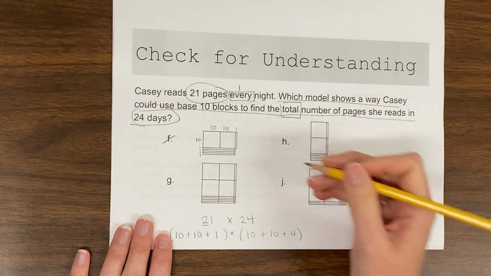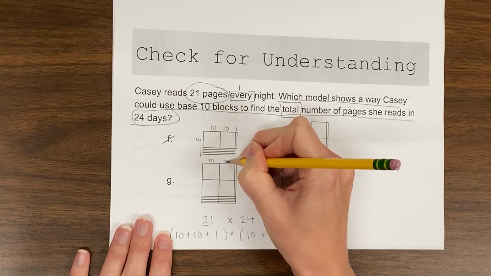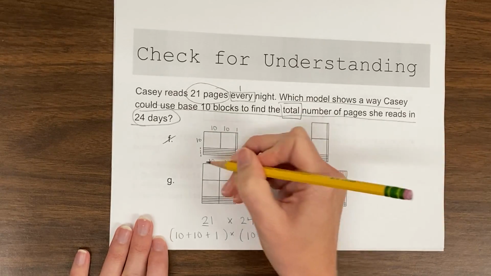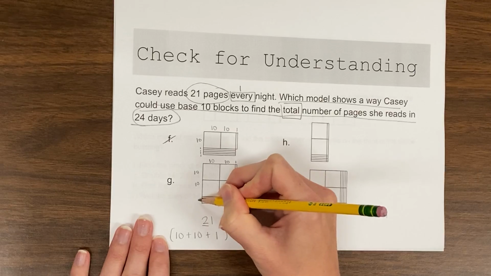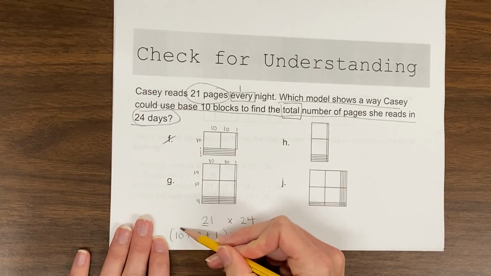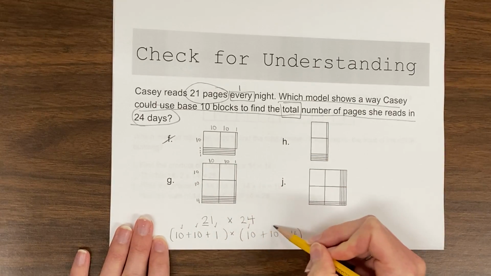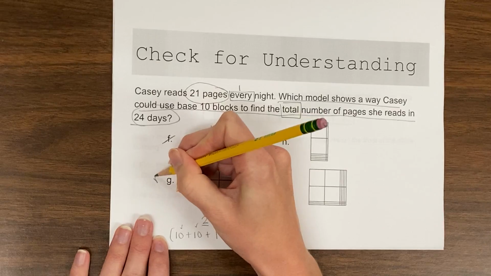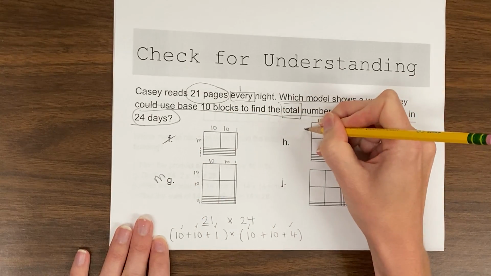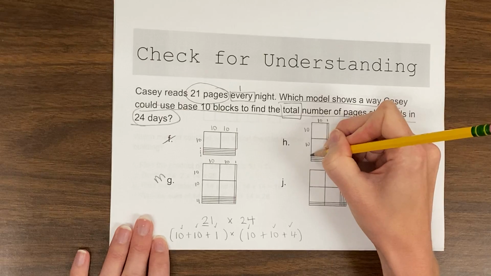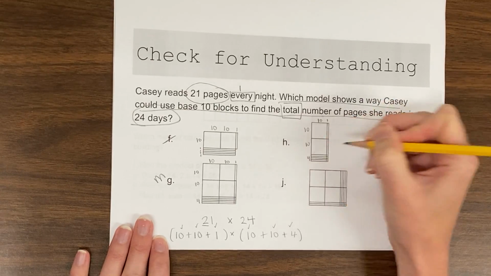Let's look at G. So I have 10, 10, 1, 10, 10, 1, 2, 3, 4. So that might work. 10, 10, 1, 10, 10, 4. So that's a maybe. H, I have 10 and 1, and then 10, 10, 1, 2, 3, 4.